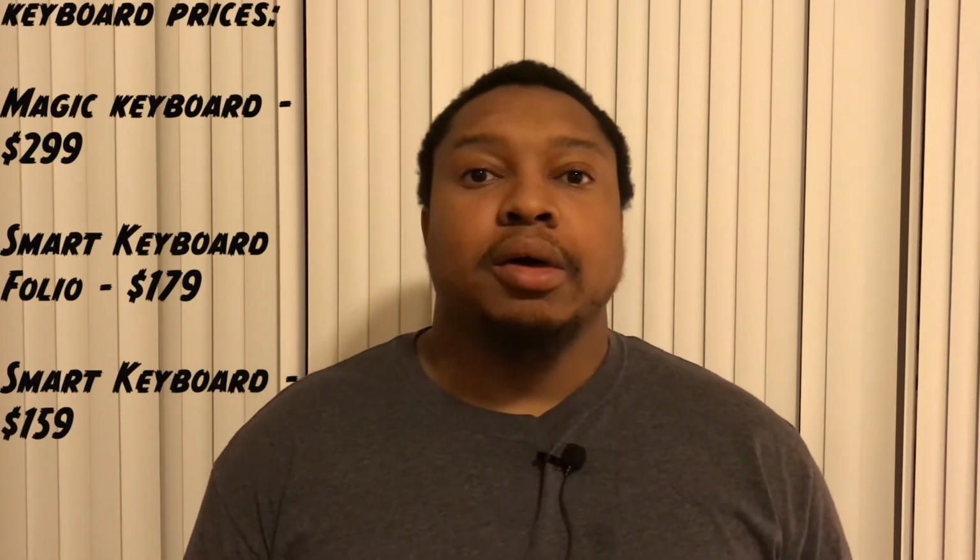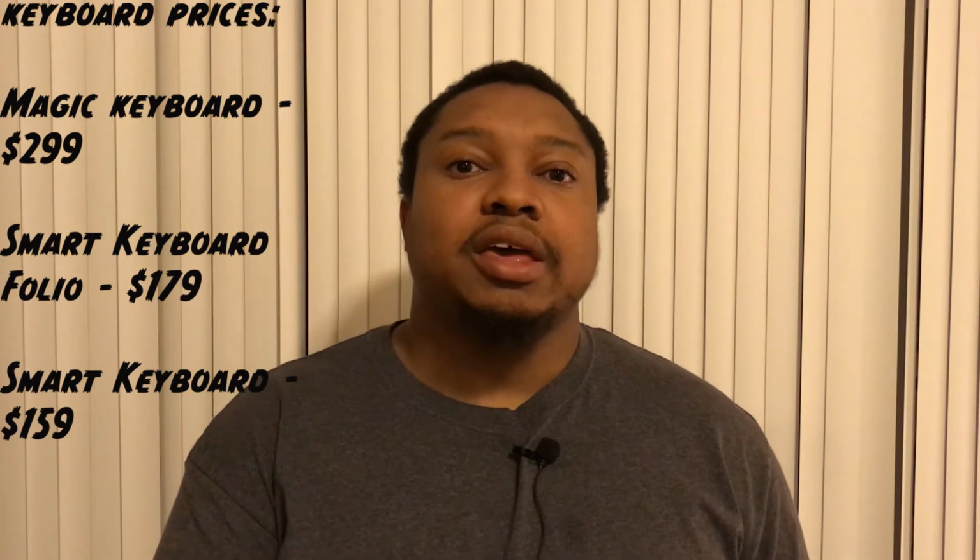All right, and last but not least, we have the regular Smart Keyboard. That's the original Smart Keyboard that Apple came out with, even for their previous generation iPad. A lot of my users out there are already familiar with this one, but for those who aren't, just know that this is the cheaper, more budget-friendly one, starting at $159, and it offers some of the same features as the Smart Keyboard Folio for $179, but this one is mainly compatible with the regular iPad only.